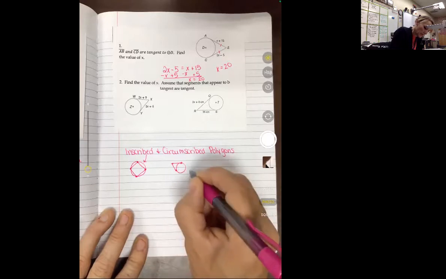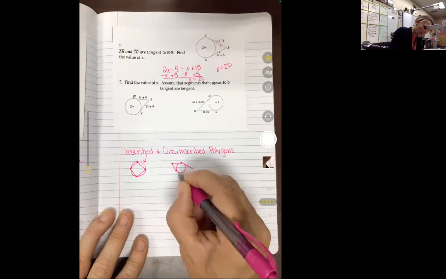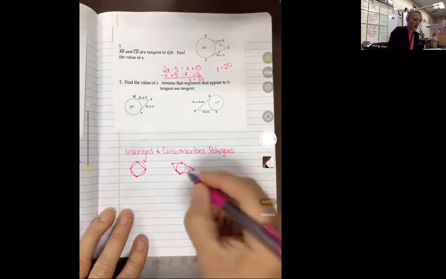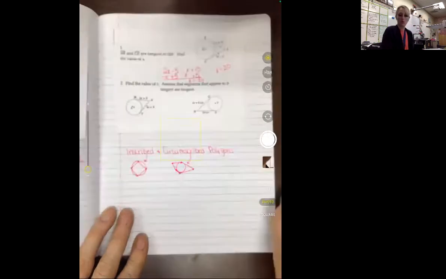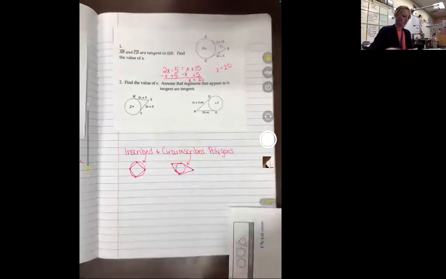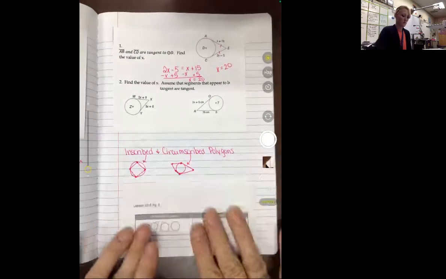in multiple locations, yeah, this is not going to be a good one, but you get the point. Then that would be a circumscribed polygon. So there are some examples of that in your notes.